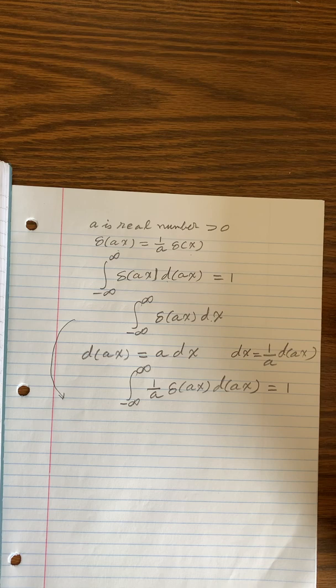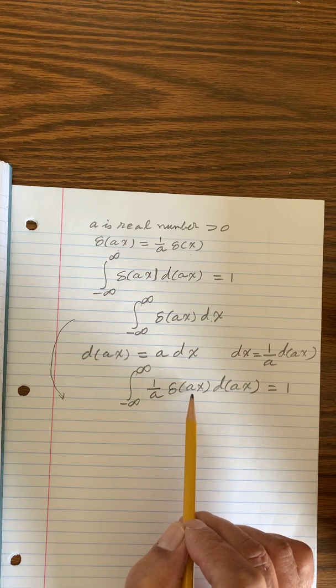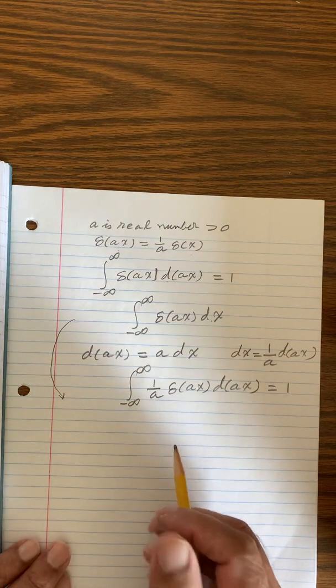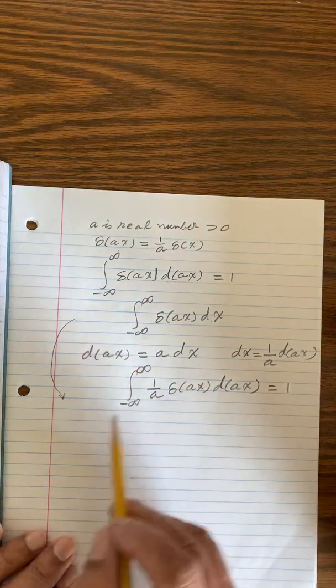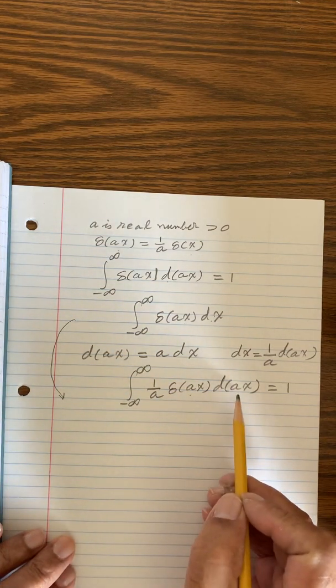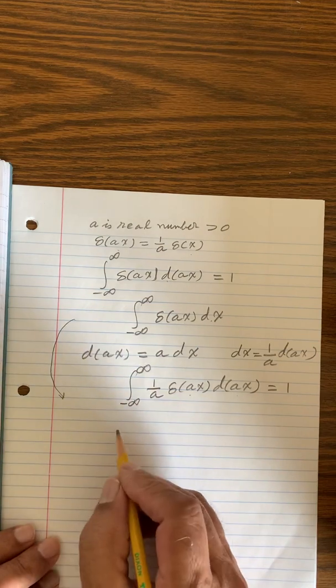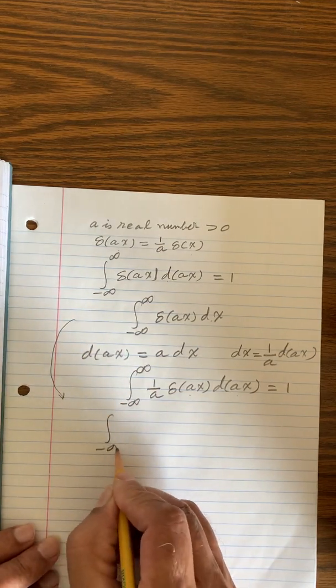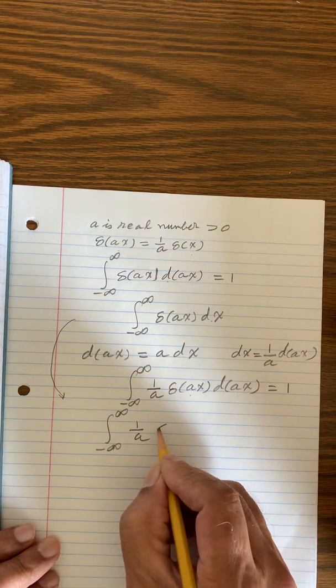And then further confusion comes where we want to represent this also in terms of delta x. We know that this can be thought of as a dummy variable of integration. So we'd say minus infinity to infinity, 1 over a delta.